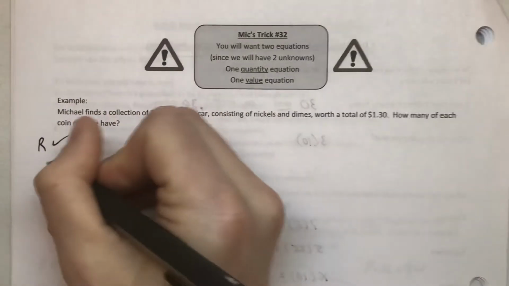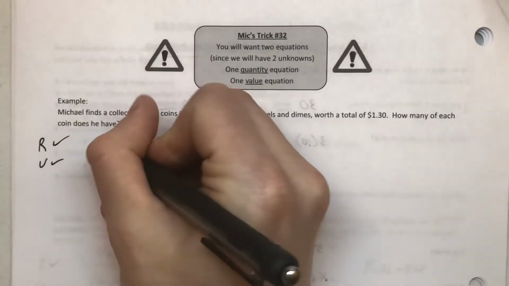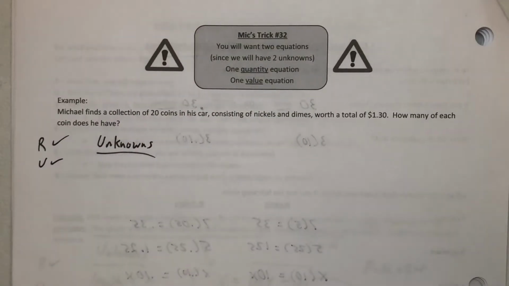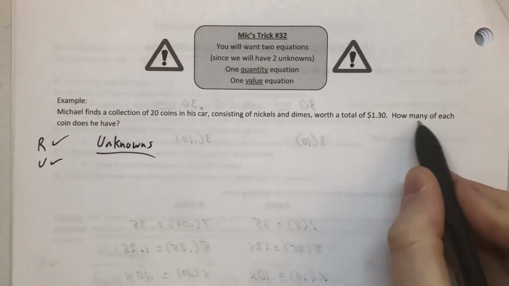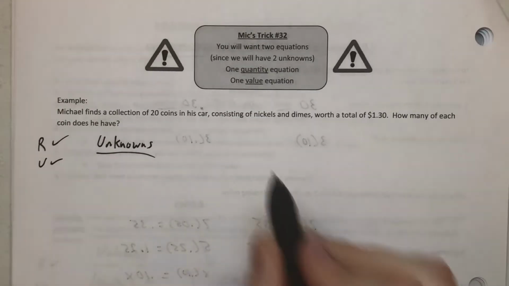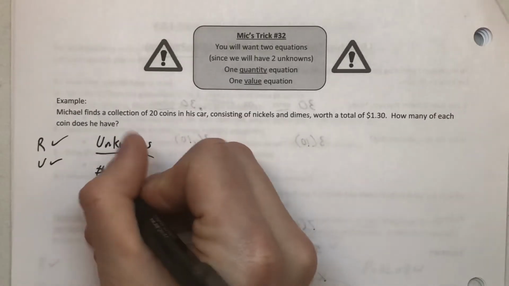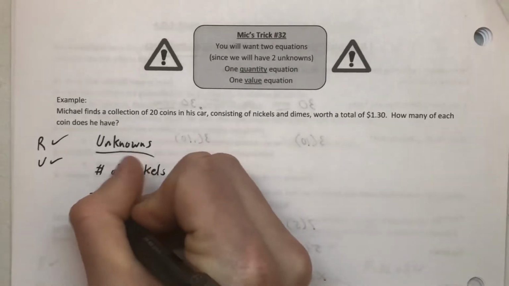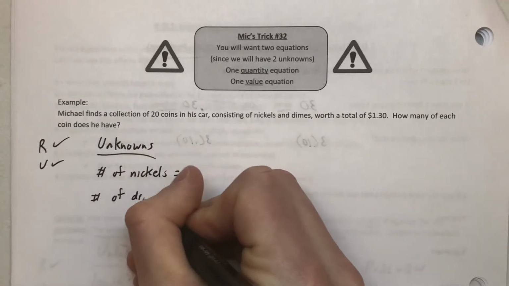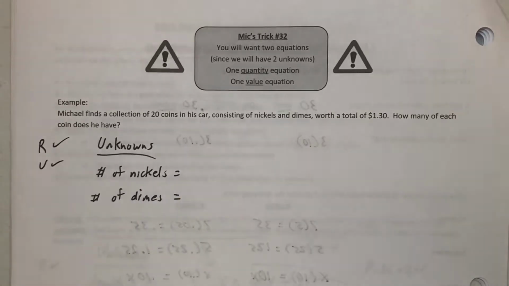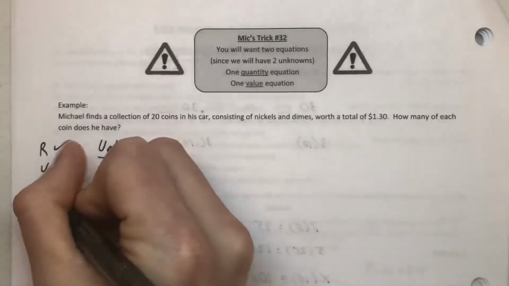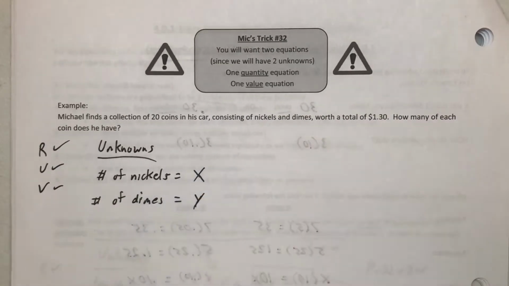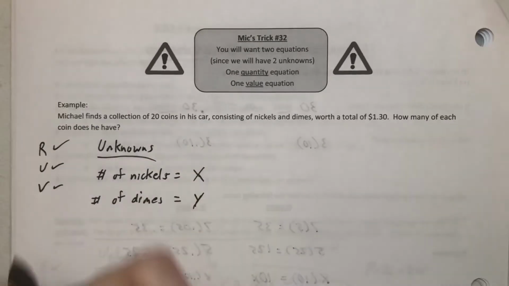All right, so we've read it. Now remember the use step of unknowns. We know there's going to be 2. And so in this problem, just really look for what the question is. What don't we know? Well, how many of each coin? So there's 2 coins, nickels and dimes. So we'll say number of nickels is 1 unknown, and number of dimes is the other unknown. And remember, with the V step that follows, we're just going to call it X and Y. That's it. So that's all finished.